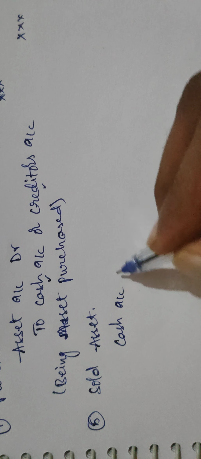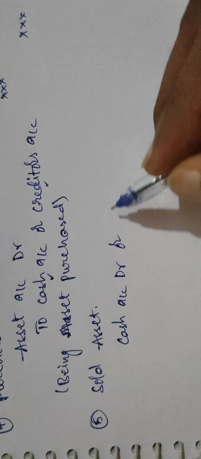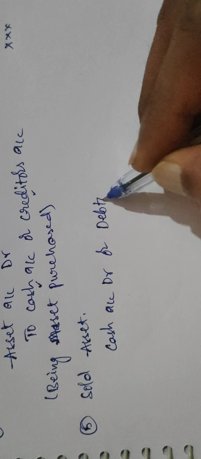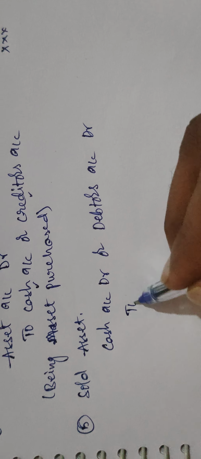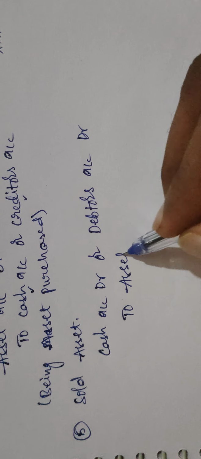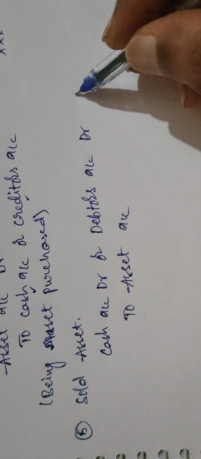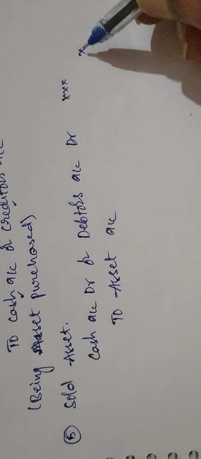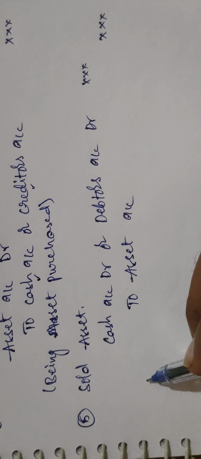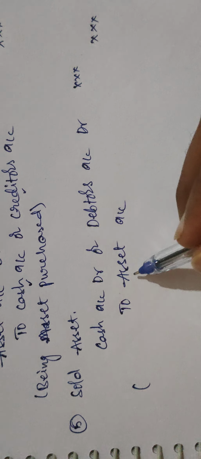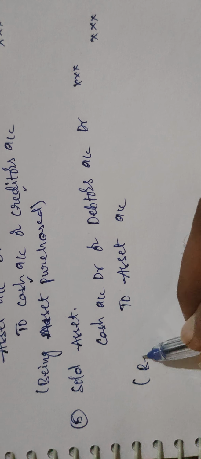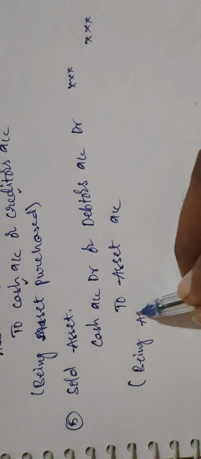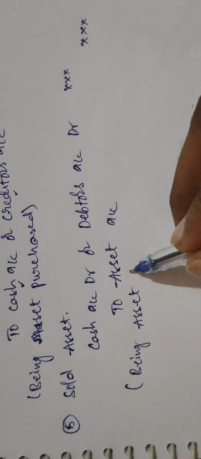Here cash account debit or debtors account debit to asset account. What assets have we sold to the persons? Then we write that particular asset name. Being asset sold.